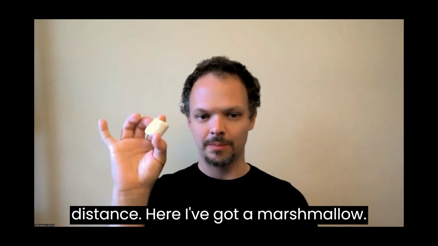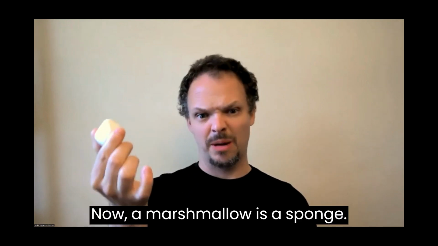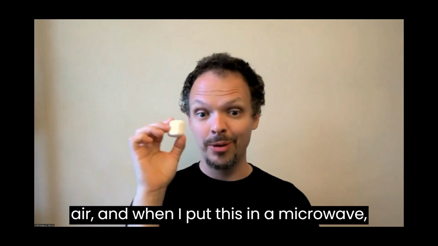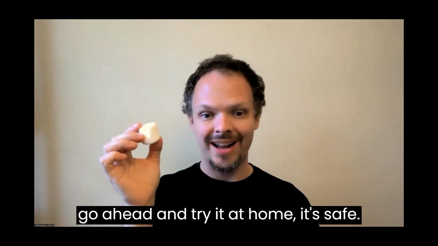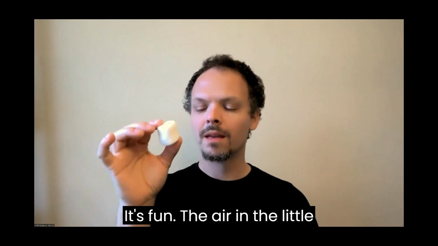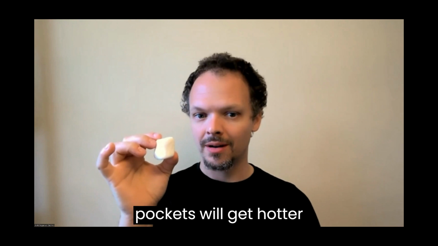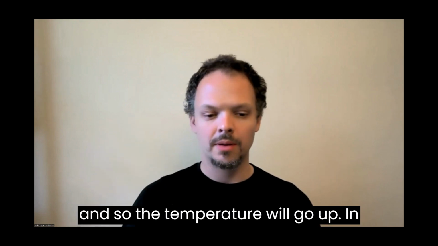Here I've got a marshmallow. Now, a marshmallow is a sponge, basically. It's full of little pockets of air. And when I put this in a microwave, go ahead, try it at home, it's safe, it's fun, the air in the little pockets will get hotter. And so the temperature will go up.